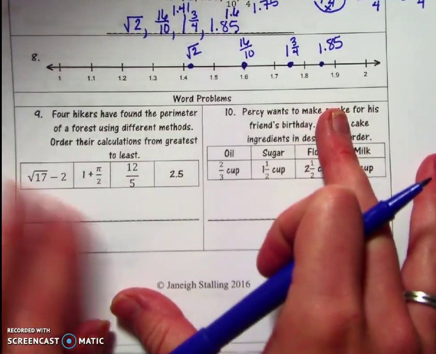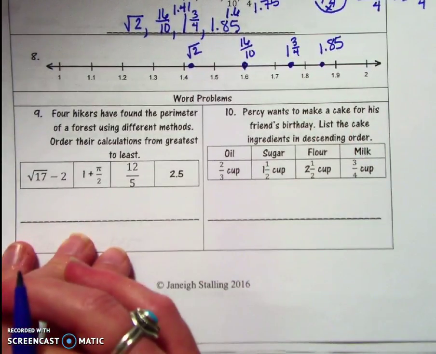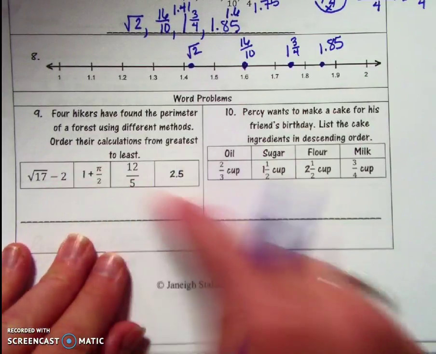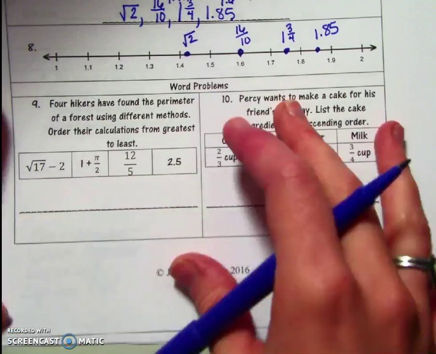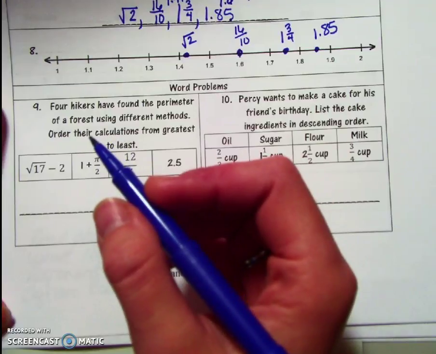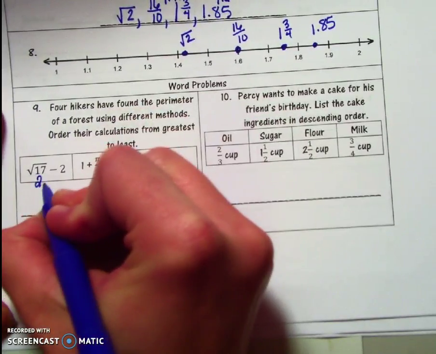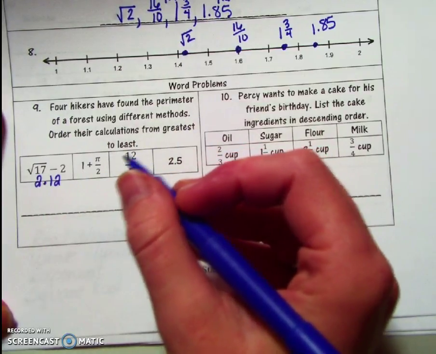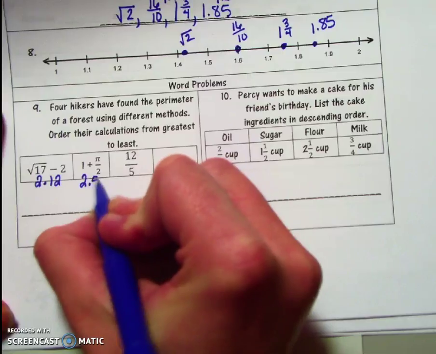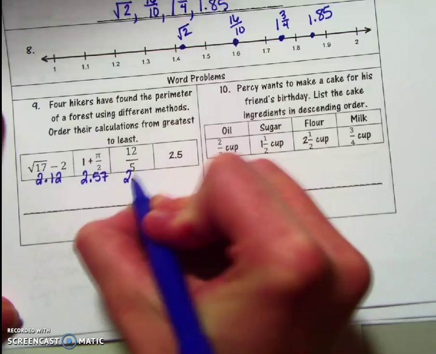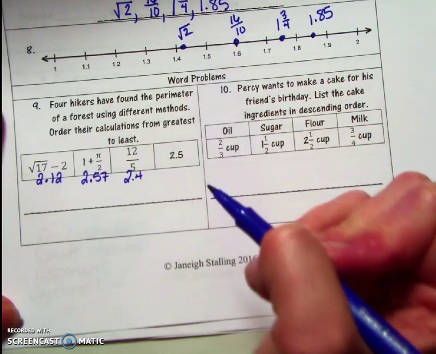All right. Last two. 4 hikers have found the perimeter of a forest using different methods. Order their calculations from greatest to least. Make these all decimals for me first, okay? Okay, so what is the square root of 17? 2.12. All right, 1 plus pi over 2. Good, you figured out how to get it in there. All right, 12/5. Okay, now, which one comes first?